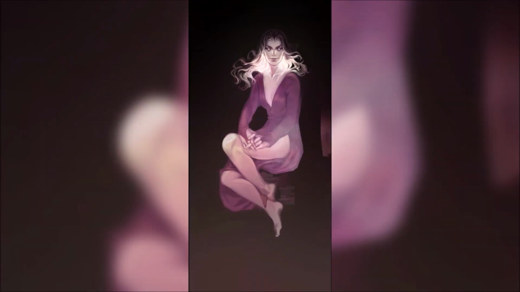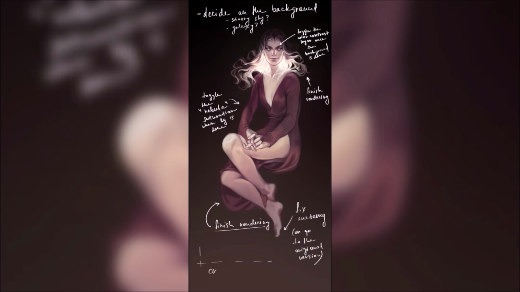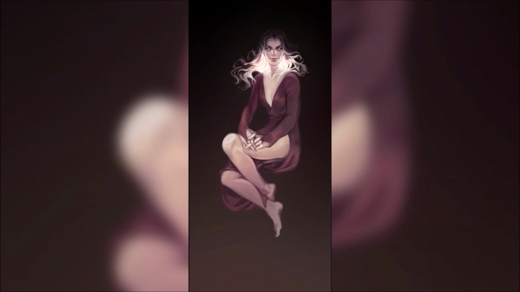Throwing in that sort of nebula texture on the dress, adding notes for myself just to know what needs to be worked on. This definitely helps not zeroing in on one part of the painting and just abandoning the rest. I know that happens to me when I do faces. So having this sort of to-do list is a great help. Still playing around with the shape of the drapery.